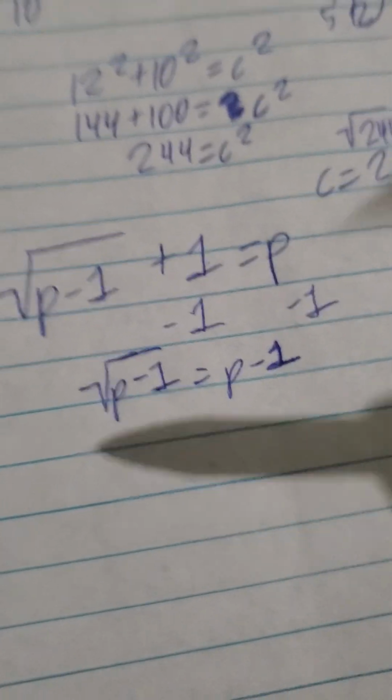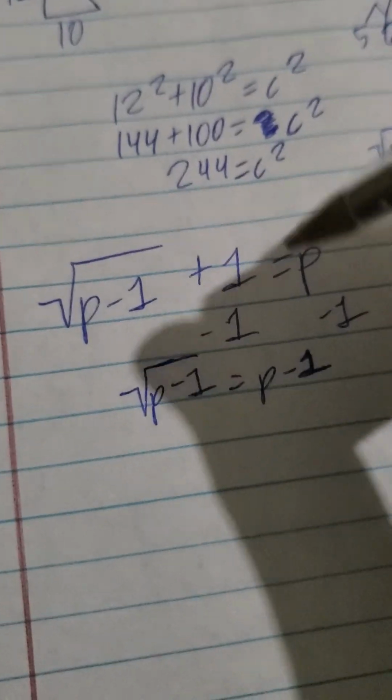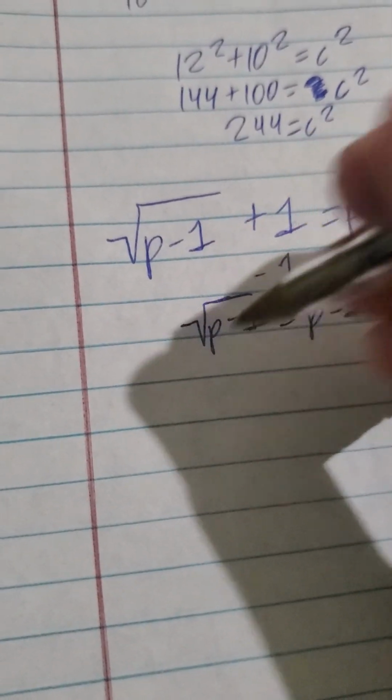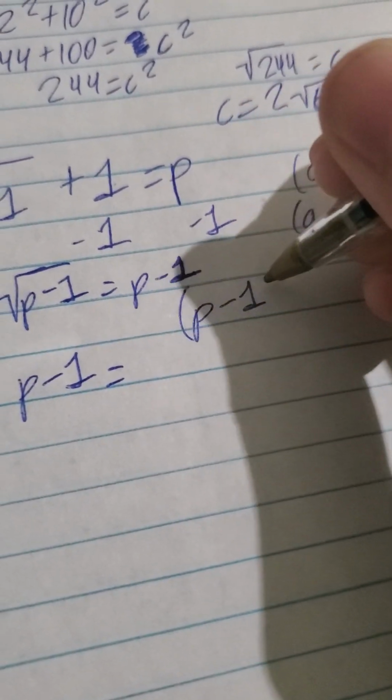Now, we want to get rid of this square root because otherwise we can't solve this problem. So we square both sides. And now we have the square root of p minus 1 times the square root of p minus 1, which is just p minus 1. Now, to this side, we have p minus 1 squared. For this, I would do the area method, or the box method.